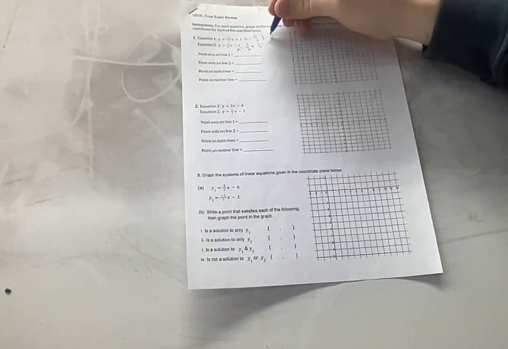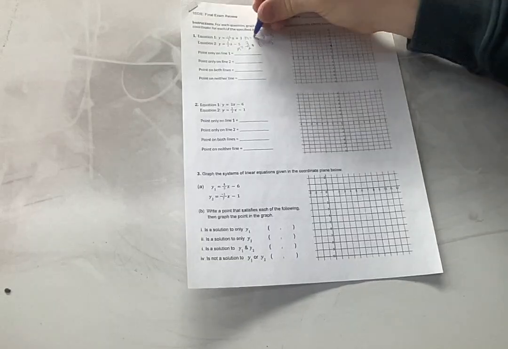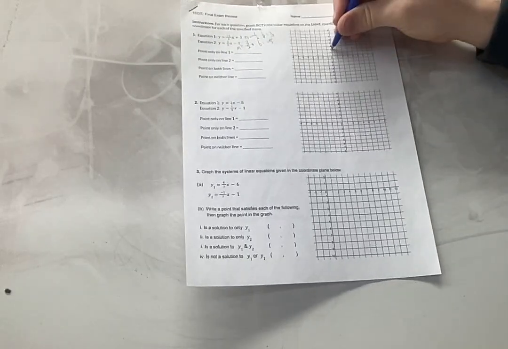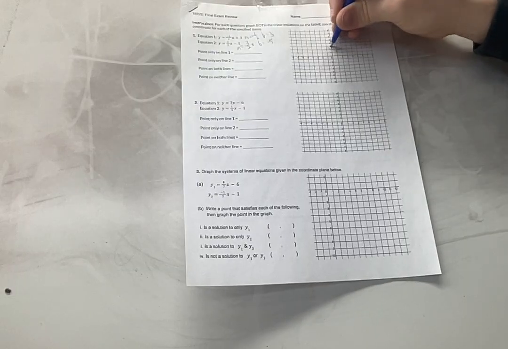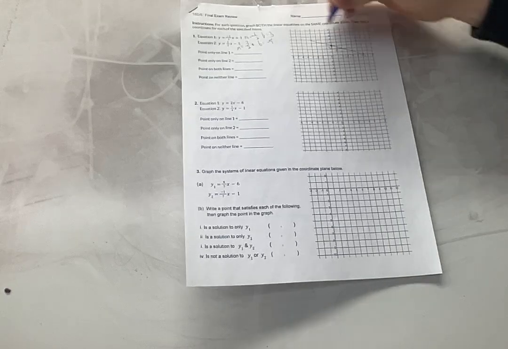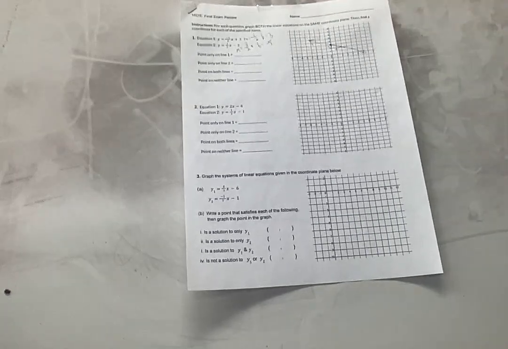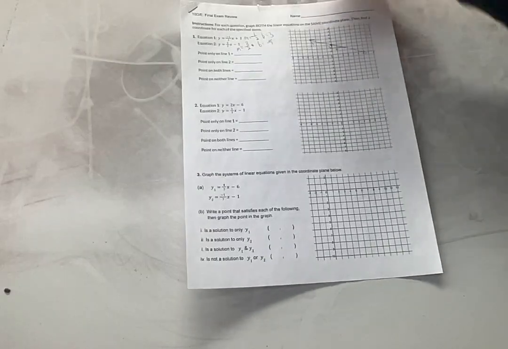So we can start graphing by looking at the b's here. 3 and a slope of negative 1/2 would bring us down 1 and right 2. So really this graph would look somewhat like this. That's the first equation, so that's line 1.